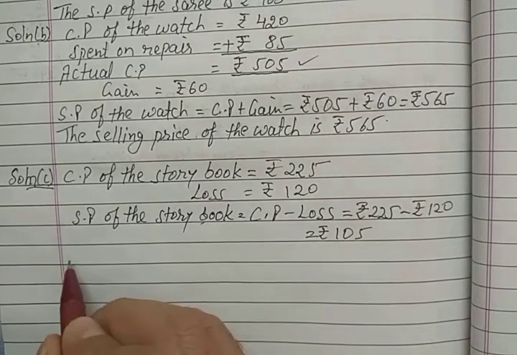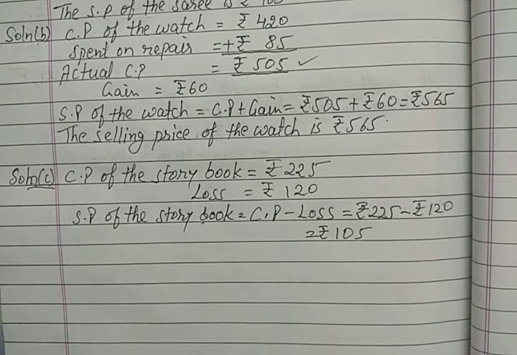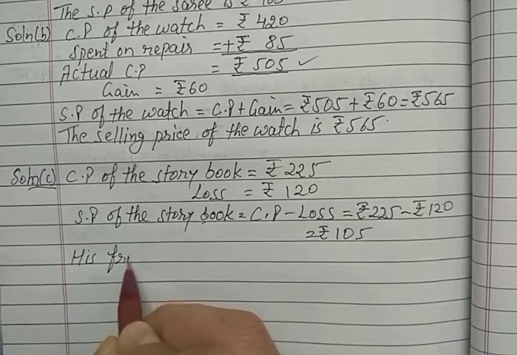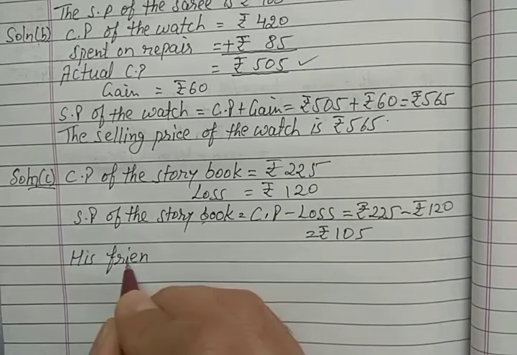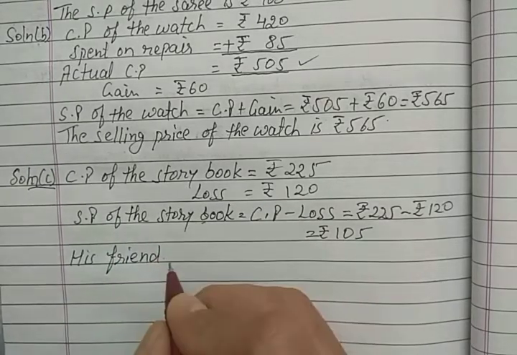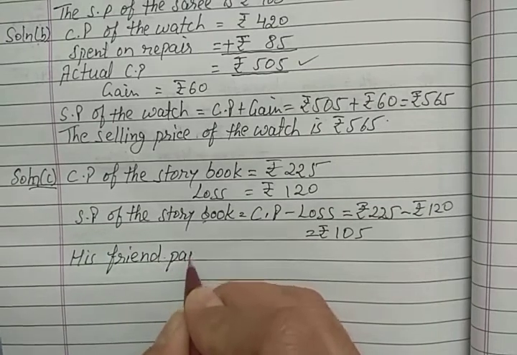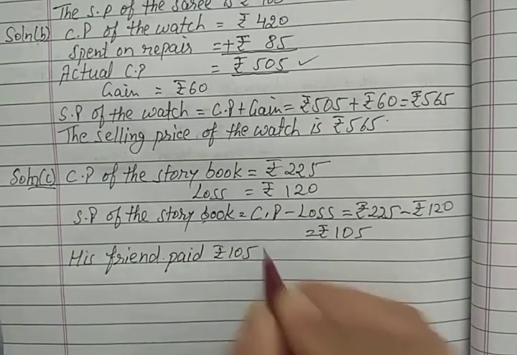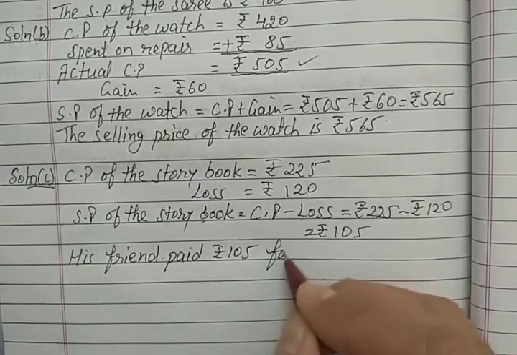The question is to find the amount paid by his friend for the book. So his friend paid rupees 105 for the book.